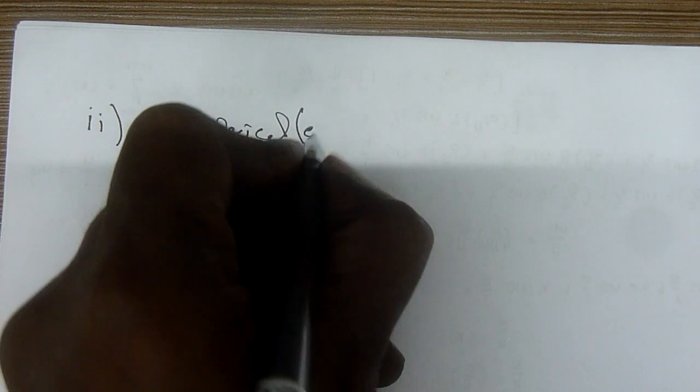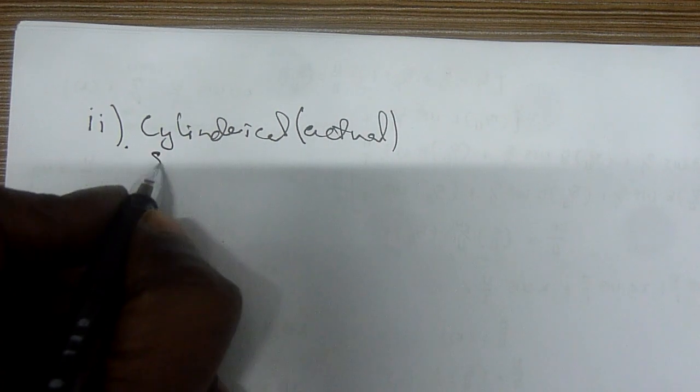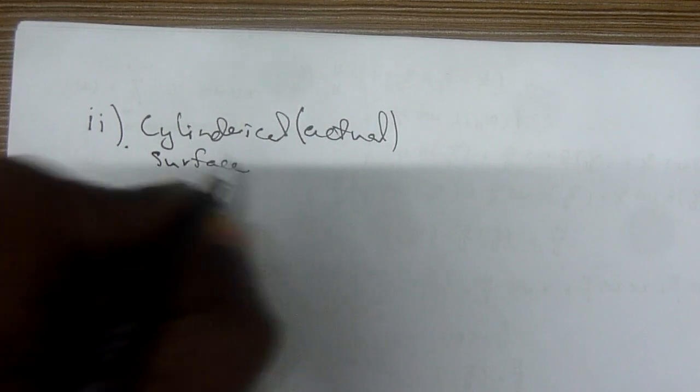The second one is when I start moving the camera, zooming again. Hopefully no changes in the paper then. Cylindrical actual, or cylinder actual. I'm trying to say cylindrical surface but actual.